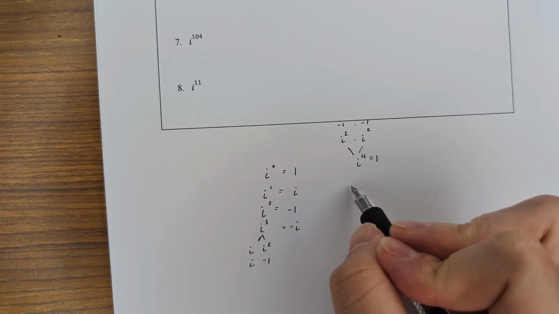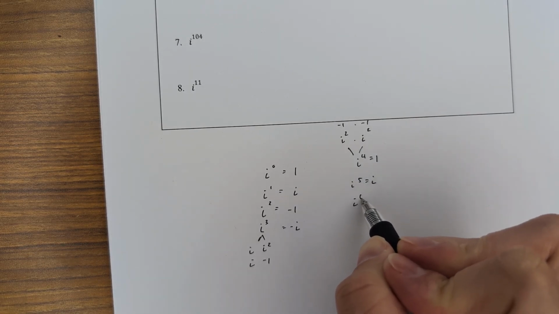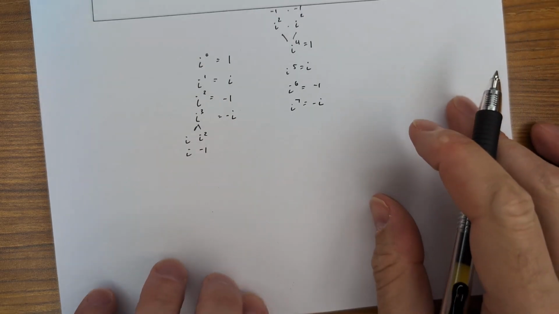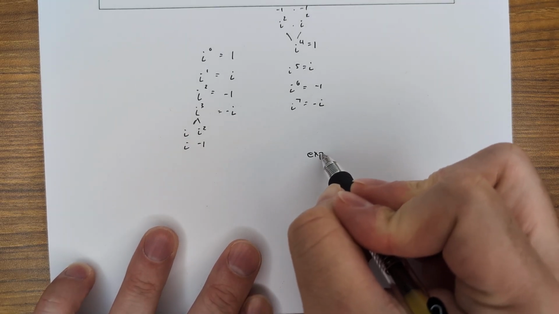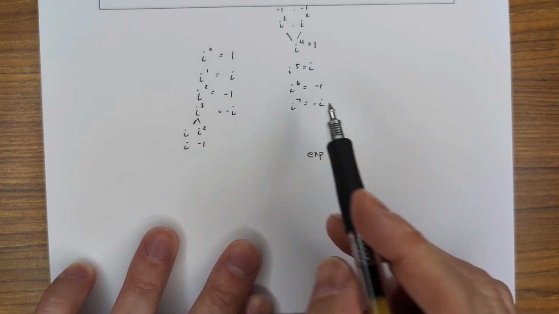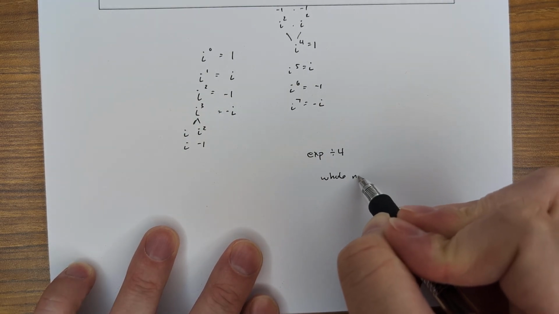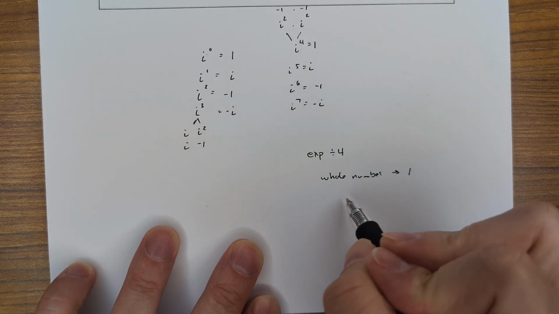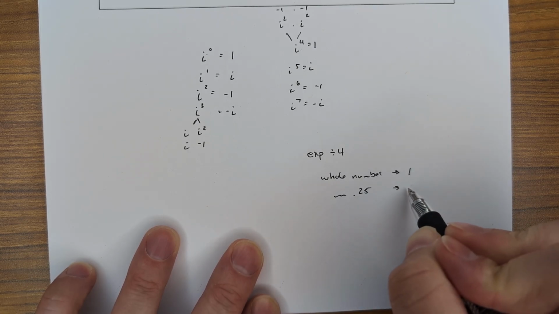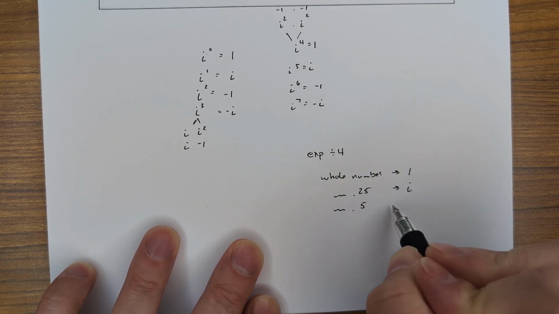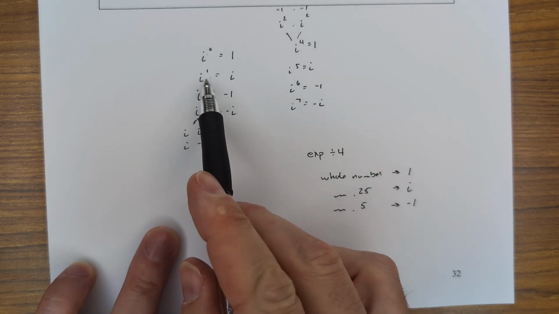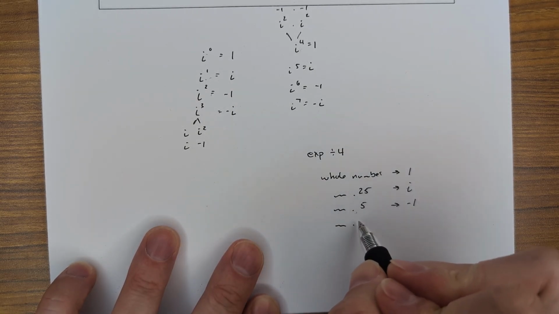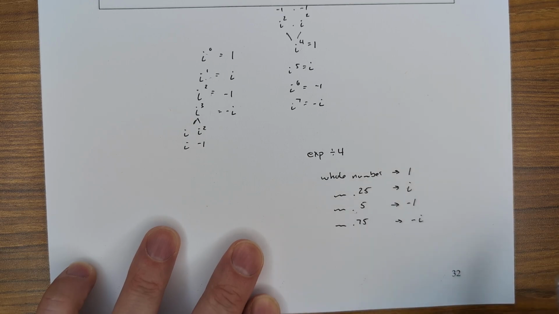And actually, the pattern just repeats. i to the 5th is back to i. i to the 6th is back to -1. i to the 7th is back to -i, and so on and so forth. So in general, your rule is as follows. You take whatever your exponent is and divide it by 4, because it cycles every 4 values. If you get a whole number, like 0, 4, after you do the division, your answer is going to be 1. If you get something that ends in 0.25, it's going to be i. Something that ends in 0.5, -1. And 0.75 would give me -i.